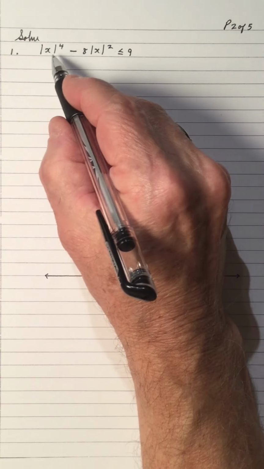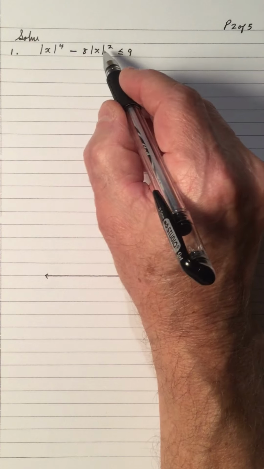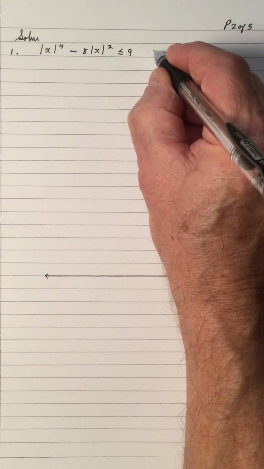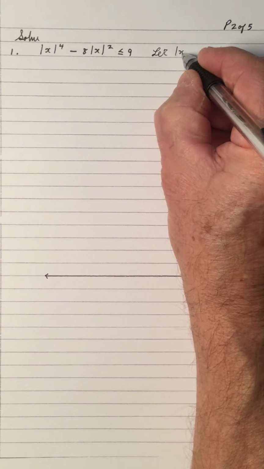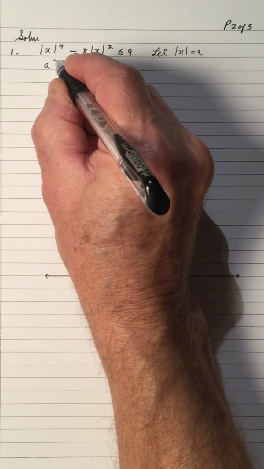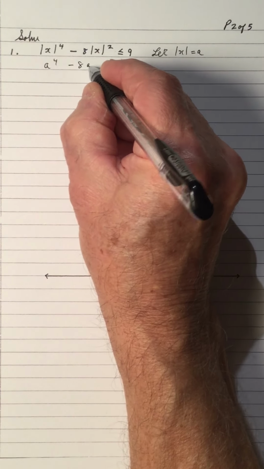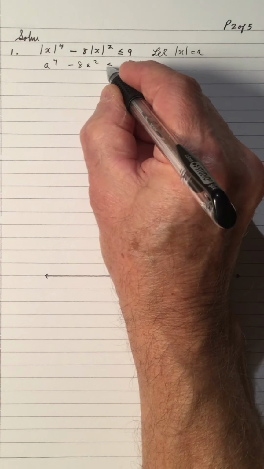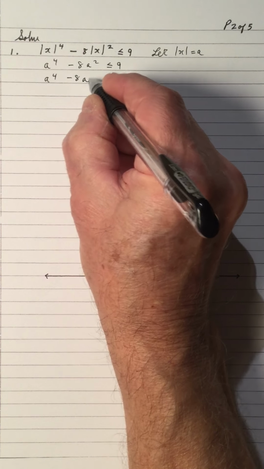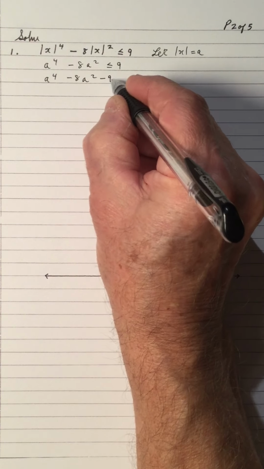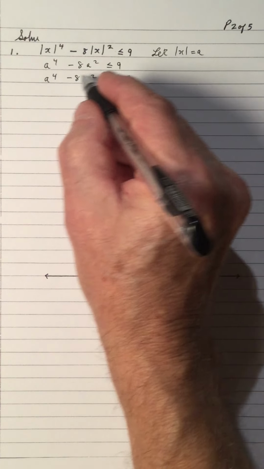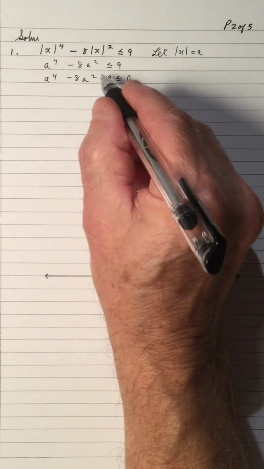Number 1, solve the absolute value of x to the fourth, subtract 8 times the absolute value of x squared, less than or equal to 9. So I'm going to let the absolute value of x equal a. So that's a to the fourth minus 8a squared less than or equal to 9. So that's a to the fourth minus 8a squared minus 9 less than or equal to 0.